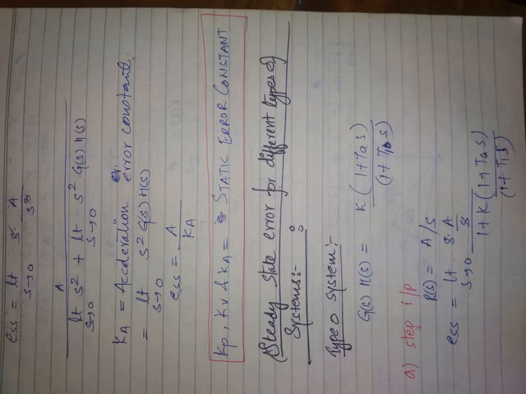What will remain? Only constants will remain. Suppose you have s plus 2 by s plus 4, assume limit s tends to 0, what is left here? 2 by 4 is nothing but constant term. Yes or no? So when you apply limit s tends to 0, the s terms of g2 and the product of g1 g2 will all become 0.